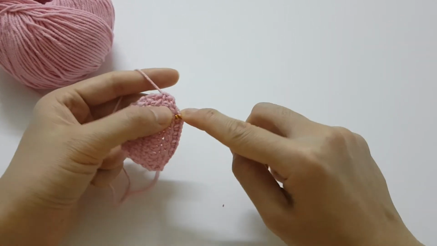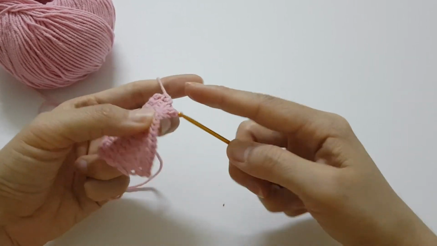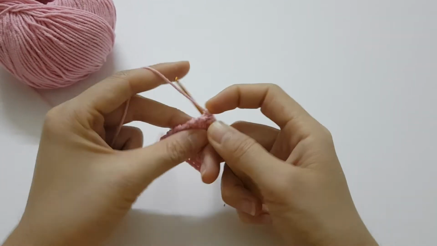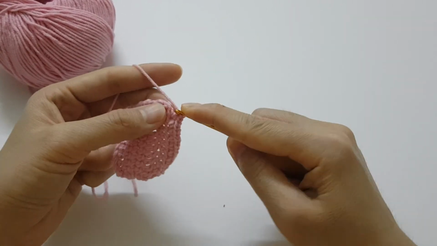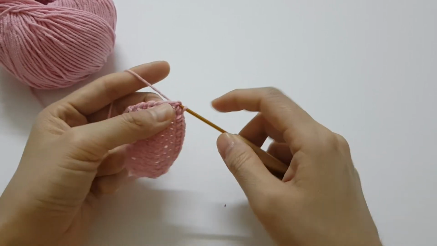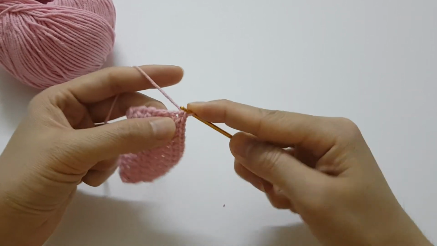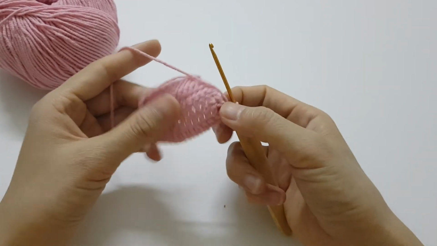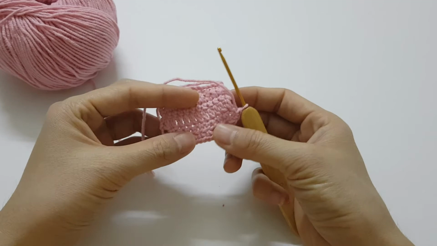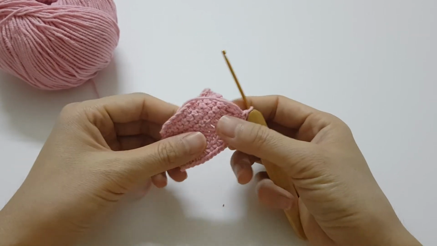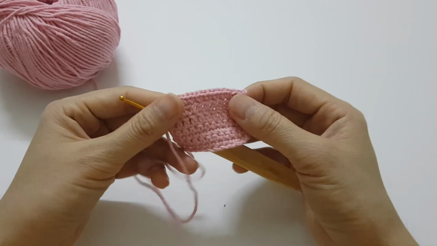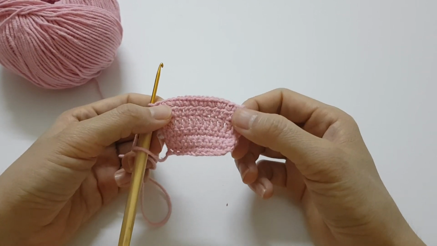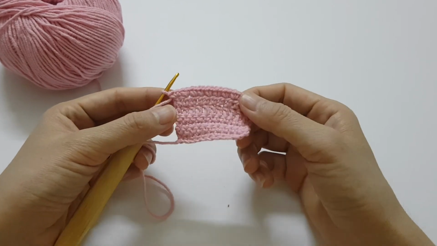One, two. One, two. One, two. Okay, you can see the length is a little bit longer than the previous because the number of stitches is increased. Okay, now finished. Thank you.